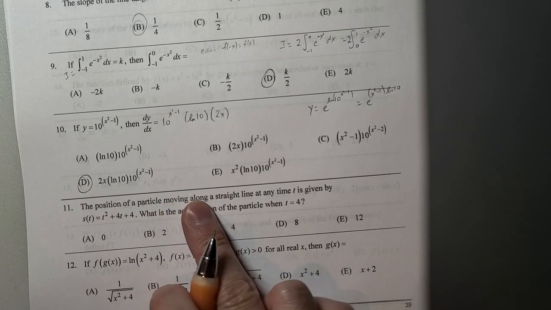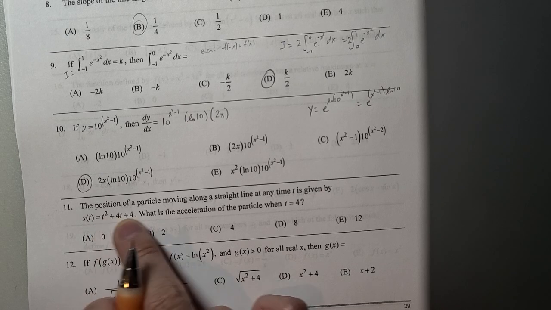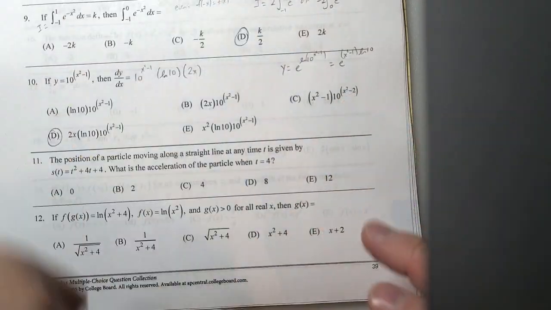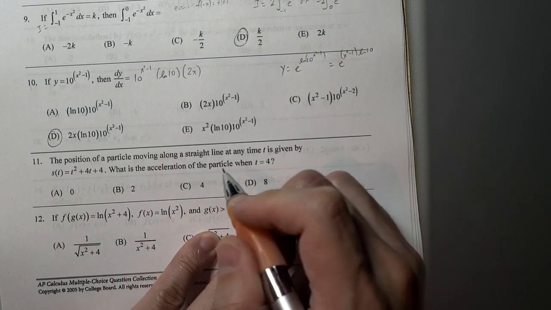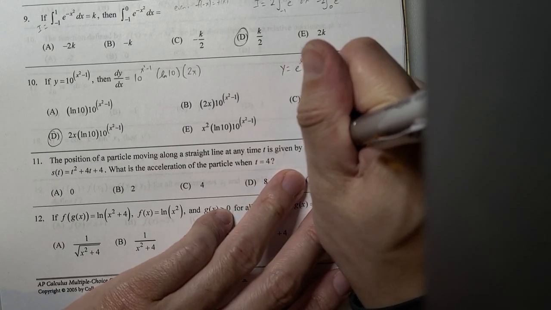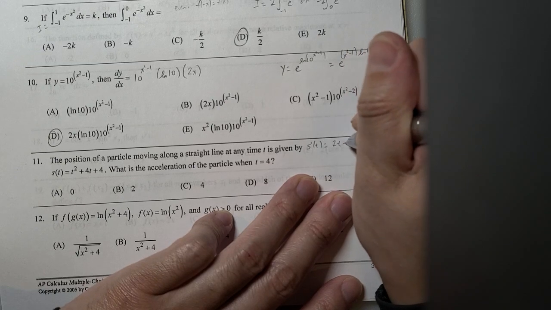Position of a particle moving along a straight line at any time t is given by this guy. What's the acceleration of the particle when t is equal to 4? So acceleration is the second derivative of position. So let's find the first derivative first, which is the velocity. So s prime of t is 2t plus 4.